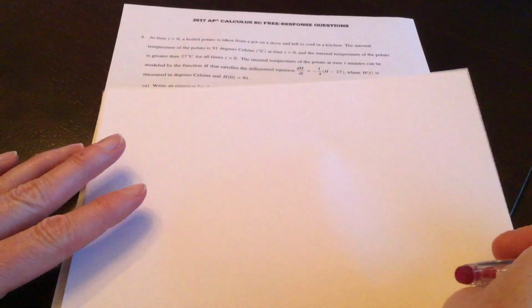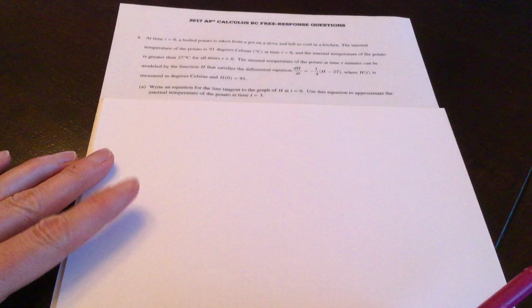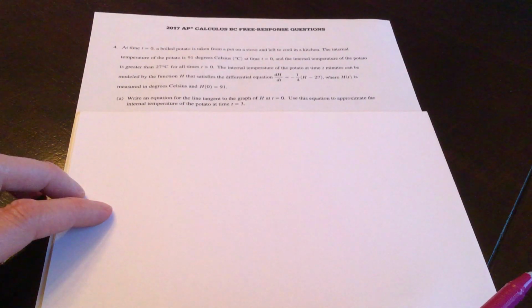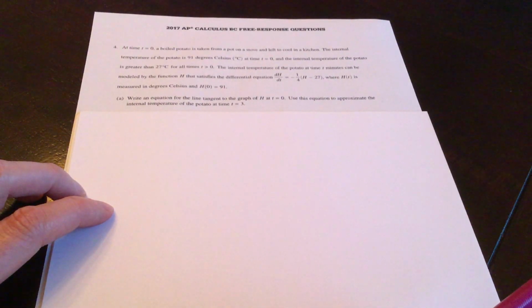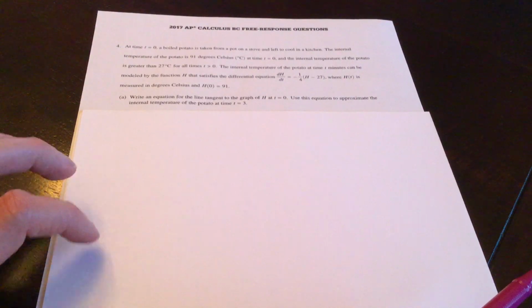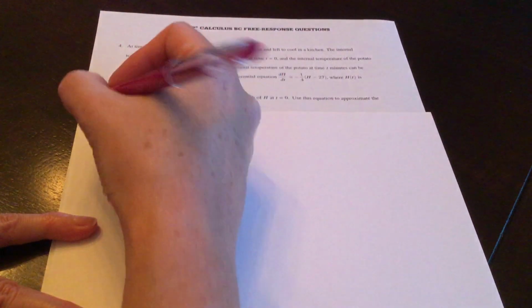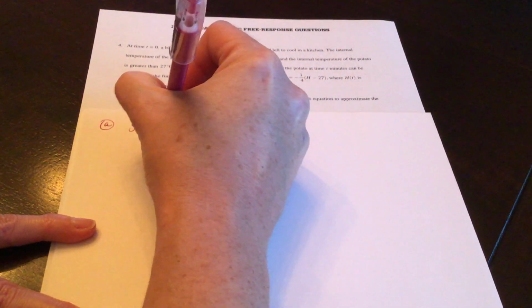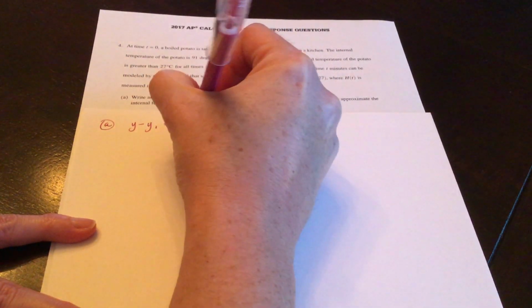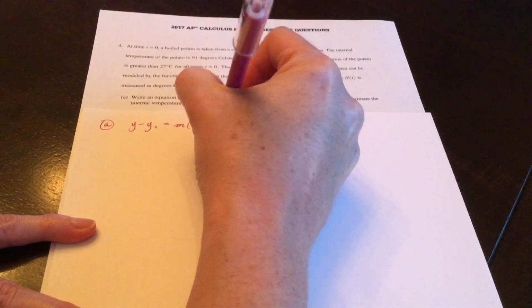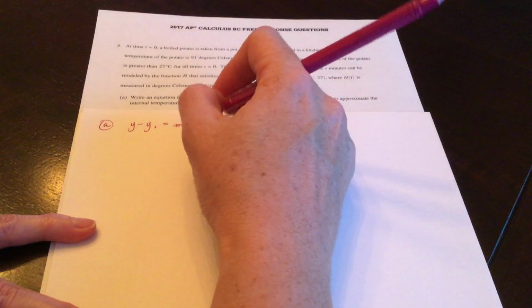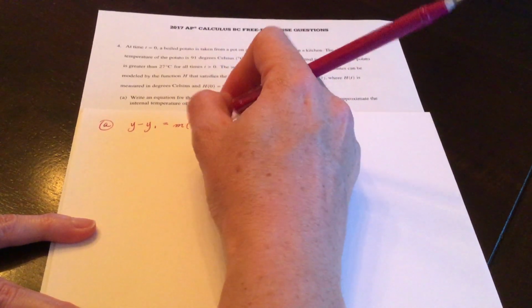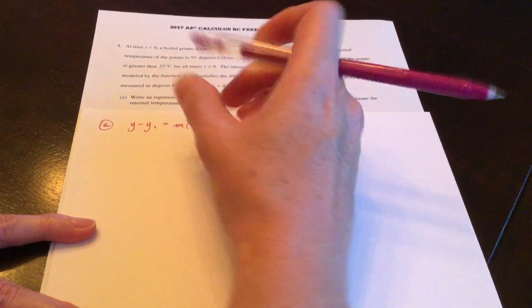Okay, so for part A, it says write an equation for the line tangent to the graph of h at t equals 0. Use this equation to approximate the internal temperature of the potato at time t equals 3. So for part A, we're really just doing something that looks like algebra 1 here. y minus y1 equals slope times x minus x1, except we wouldn't have an x minus x1. We'd kind of have a t minus t1.